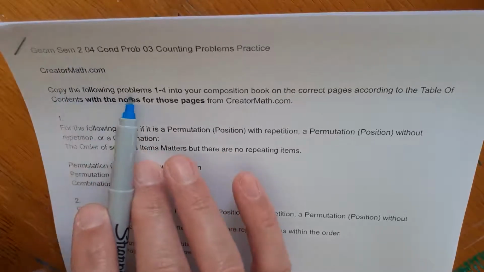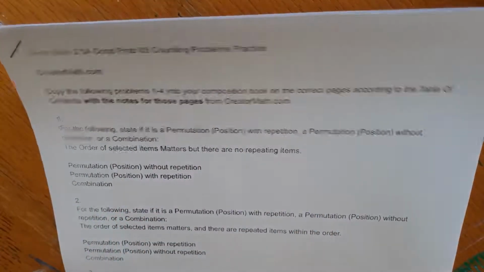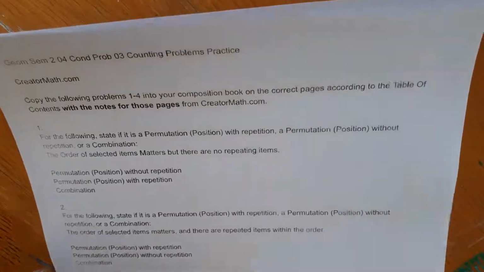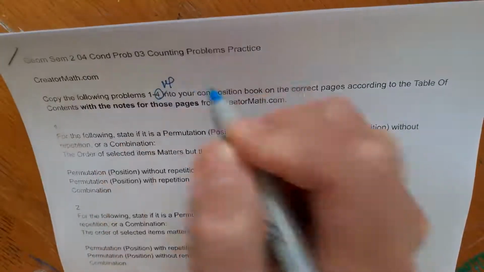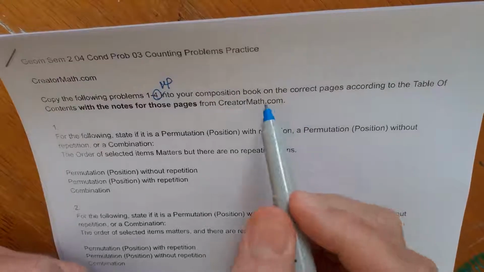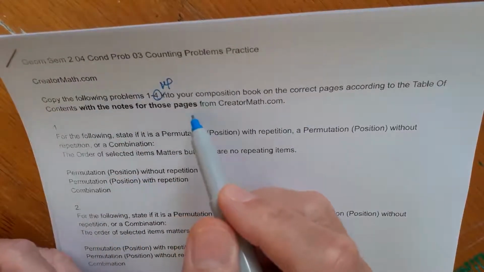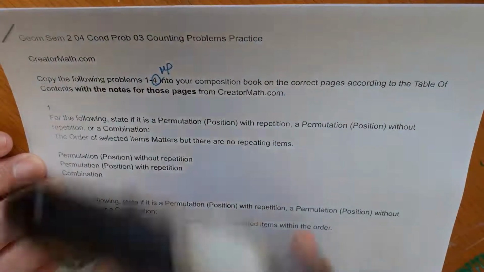The instructions are copy the following problems 1 through 4. I think it's more than 4 problems, you guys. It's 1 through 14. Copy 1 through 14 into your composition book on the correct pages according to the table of contents with the notes for those pages from creatormath.com. Don't forget the notes are in a separate file, and in fact I can show you that right now just to model that a little bit.